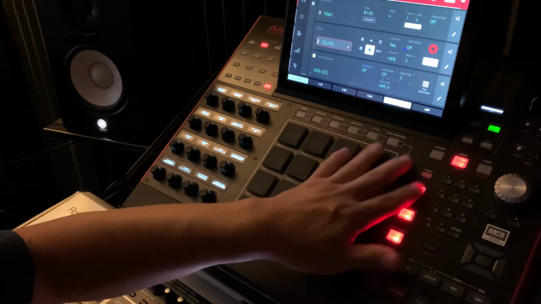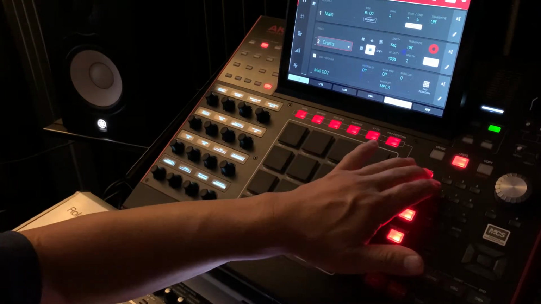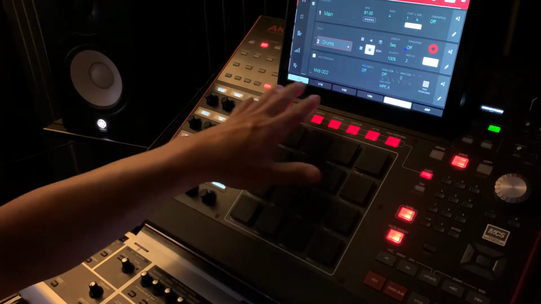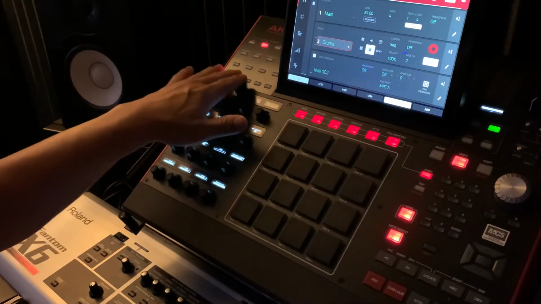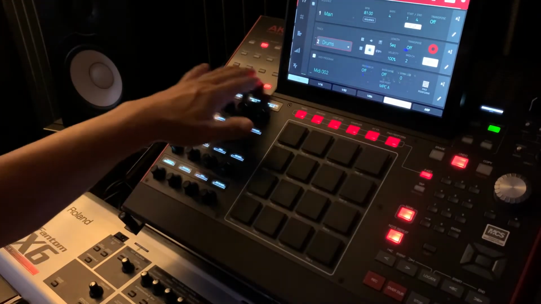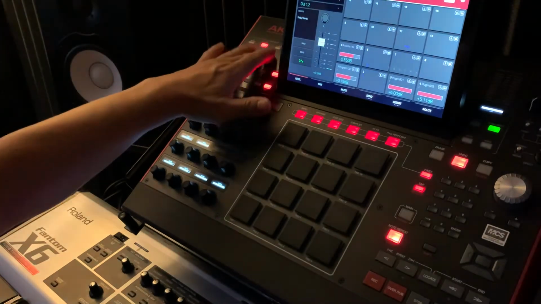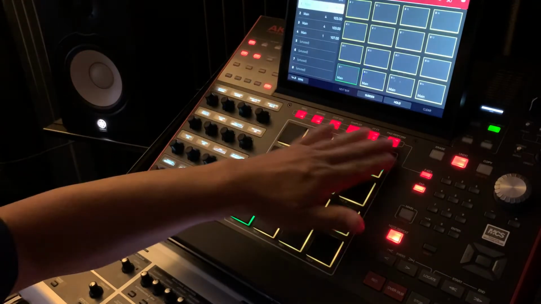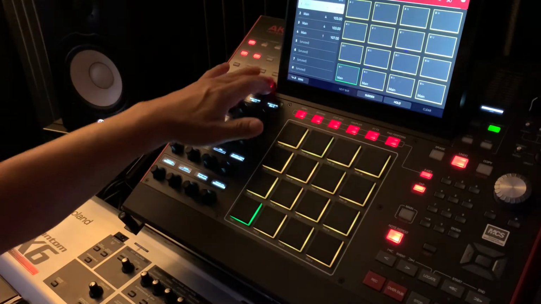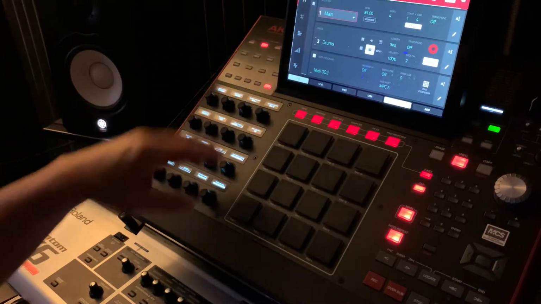Separate from the function of note repeat, the MPC has an F key lock, which will lock any parameter no matter what page you're on below here. Okay, so if you're here, whatever time division, these buttons will correspond to that. Okay, so back on here.